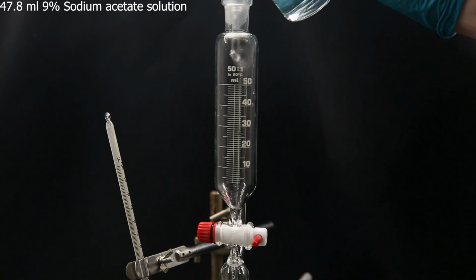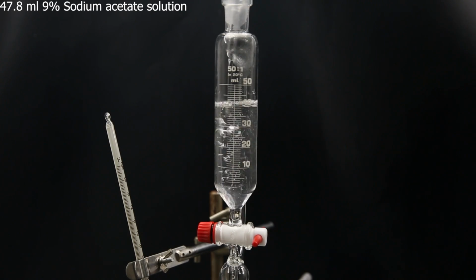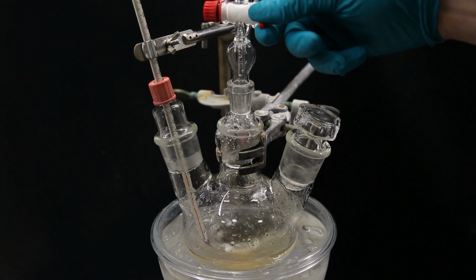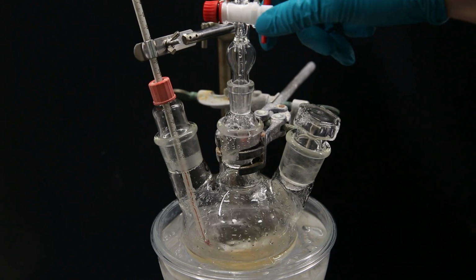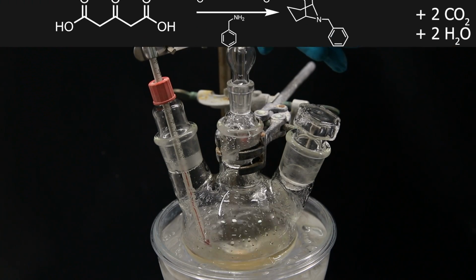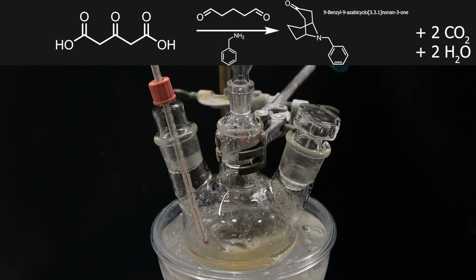Now to the dropping funnel, I add in 47.8 ml of a 9% sodium acetate solution. I dropwise add the solution to the flask, which will work as a buffer to stabilize the pH, and then leave it to stir. The full reaction is relatively complex, but the three reagents eventually form a cyclooctane ring containing a ketone with a nitrogen benzyl bridge in the middle, while also releasing CO2 and water.